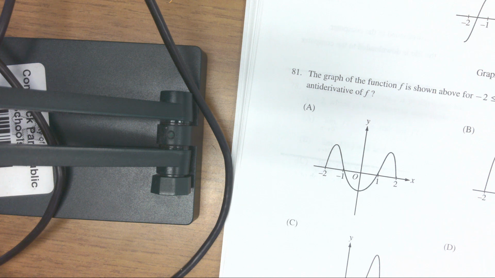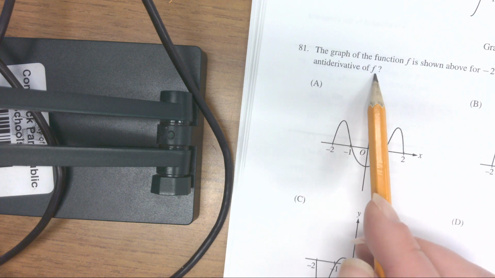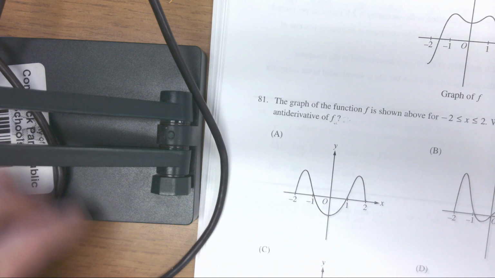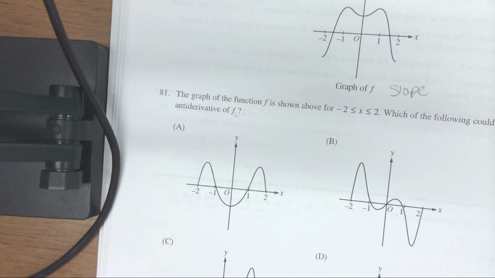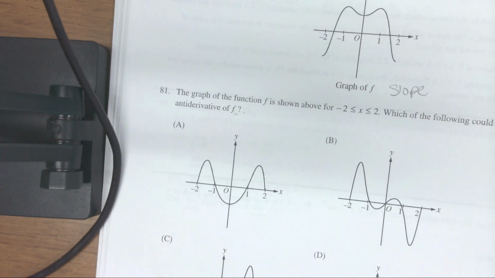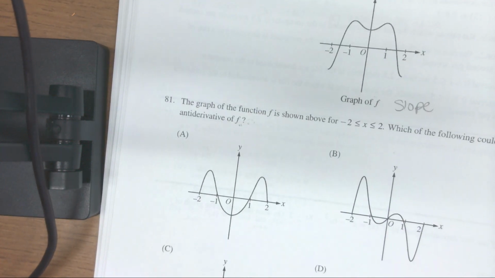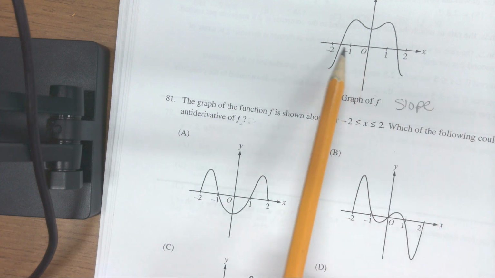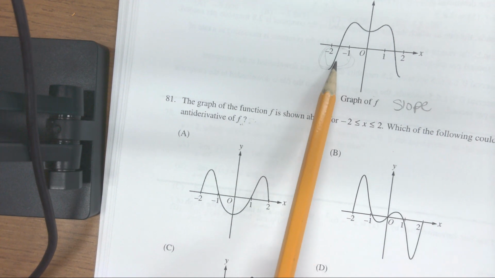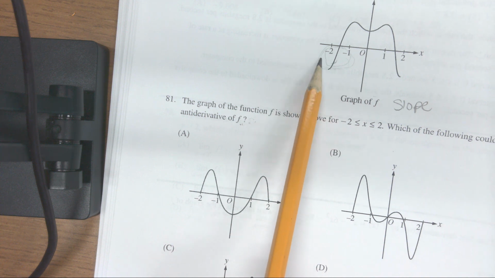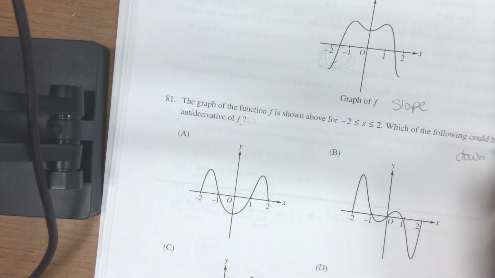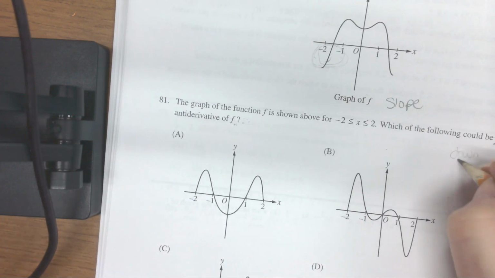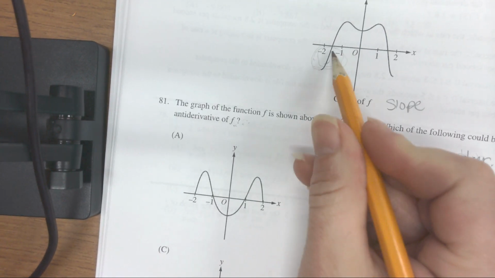Okay, graph analysis. The graph of a function is shown. This is f. Which of the following could be the graph of the antiderivative? Okay. Which means, what's the relationship? This is going to represent what kind of slope this has. Okay. So, let's see here. So over here, if this is below the x-axis, that means that I'm looking for a curve that is sloping down or decreasing from -2 to -1.5.